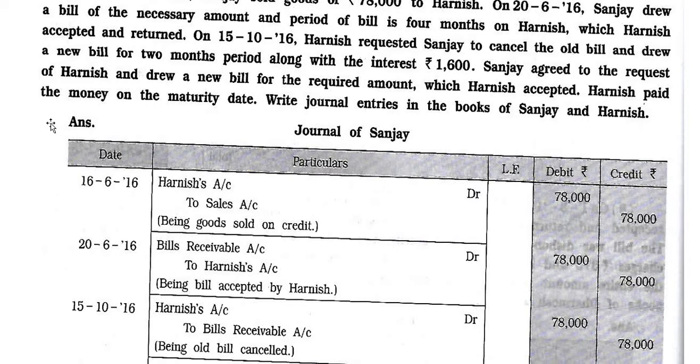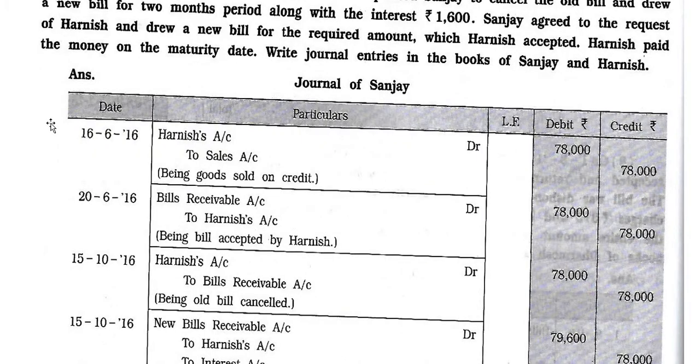Answer part. First of all, we write the journal entry in the journal of Sanjay.